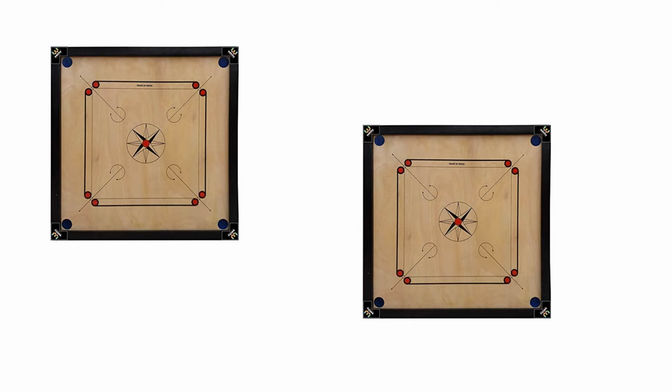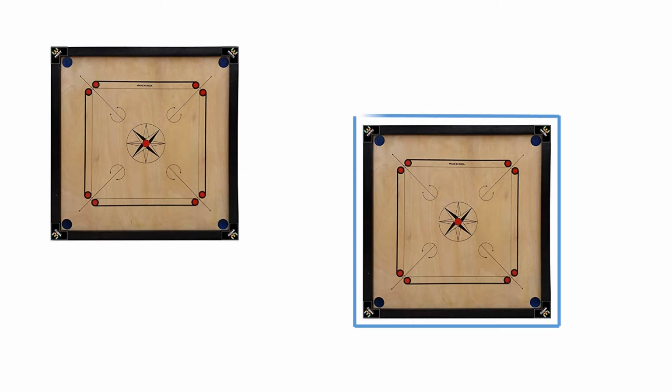Okay, now let us count the sides and corners of the carom board. Are you ready with me? Start. 1, 2, 3, 4. It has 4 equal sides and 4 corners, and it's a square shape. Well done, kids. Now let's see the other object which is in a square shape.